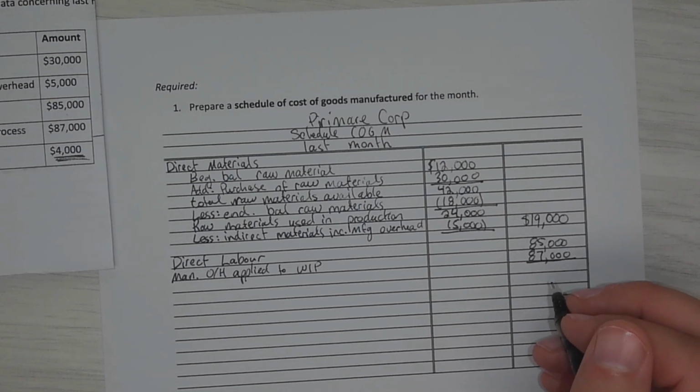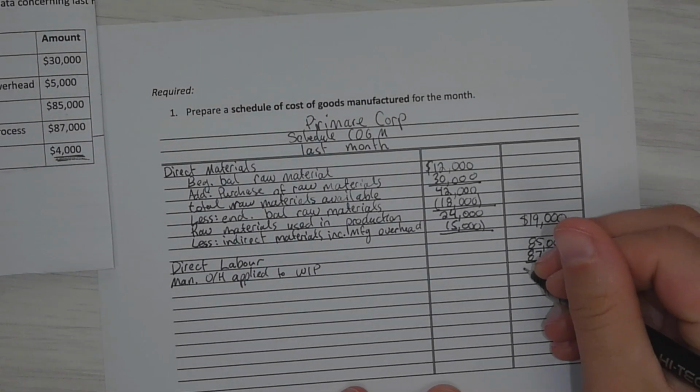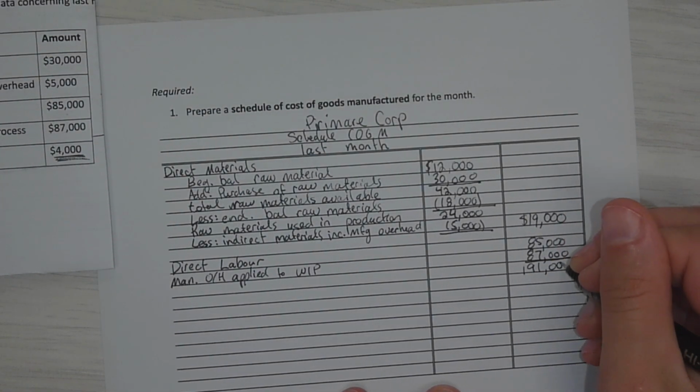Just trying to find the number. If not, I can pull up my calculator. $191? Thanks. Which is a total of 191,000. Thank you.